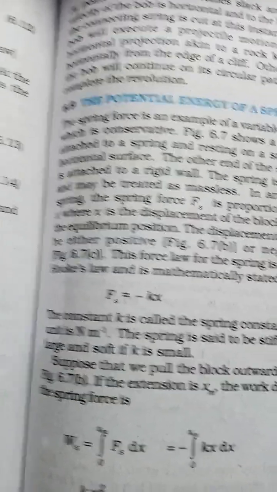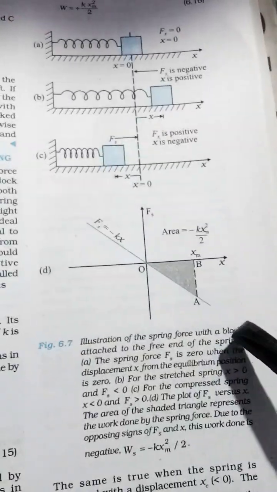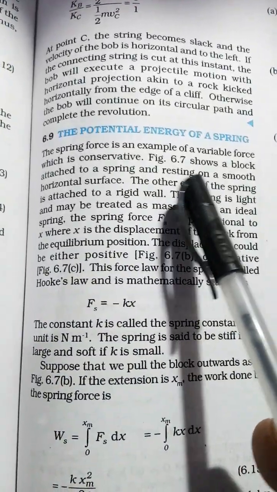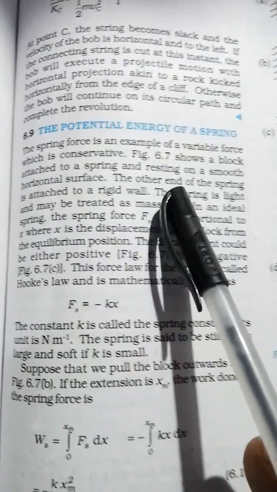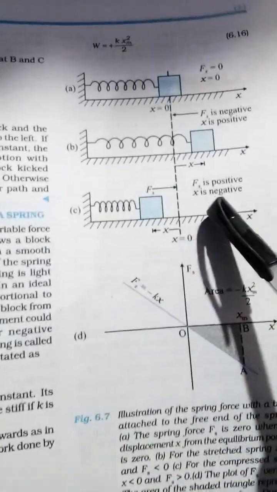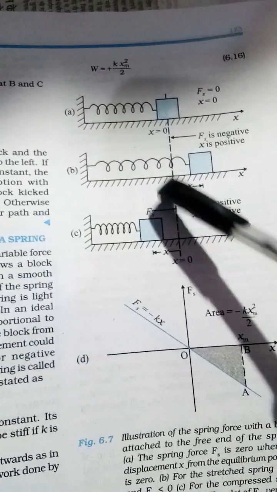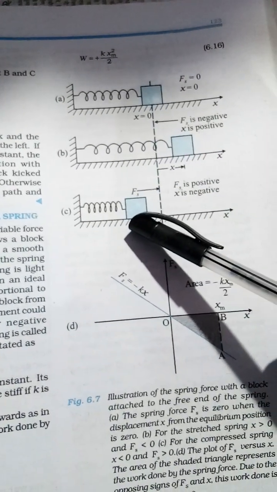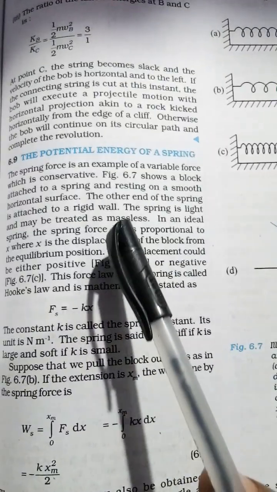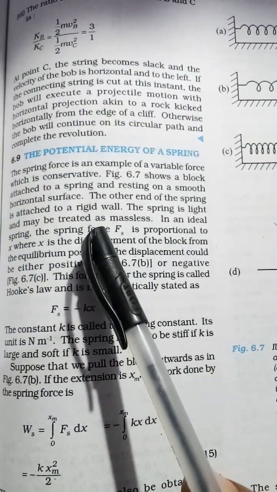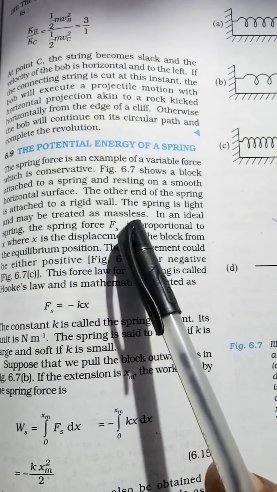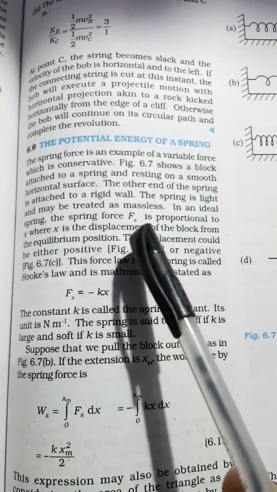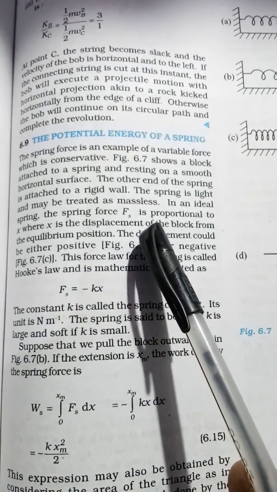Figure 6.7 is here. It shows a block attached to a spring resting on a smooth surface. A position, B position, C position. There are three positions for the spring, and the other end of the spring is attached to a rigid wall. The spring is light and may be treated as massless.